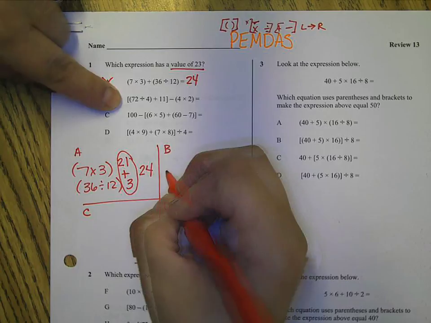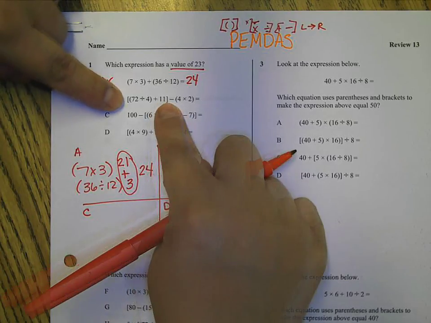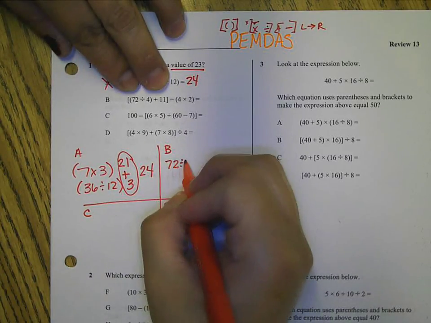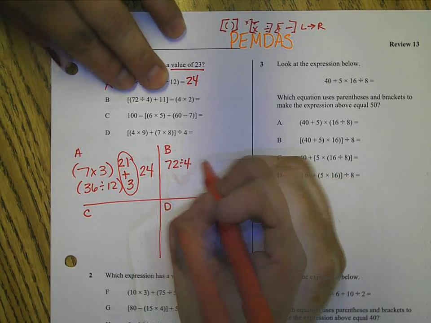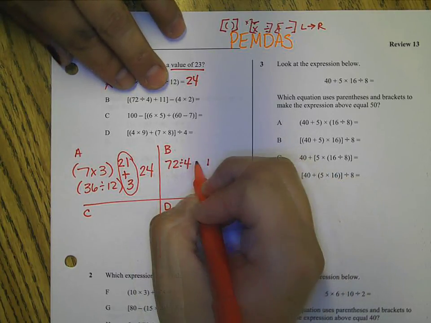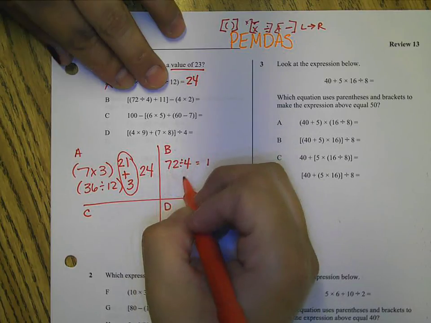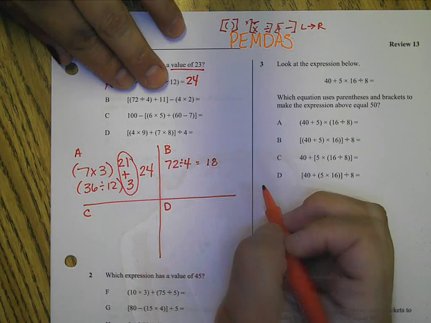B, I have brackets. So everything inside the bracket first, but then I do what's in parentheses first. So 72 divided by 4 would be, 4 goes into 7 one time. That leaves me 3, 32. 4 goes into 32 eight times.